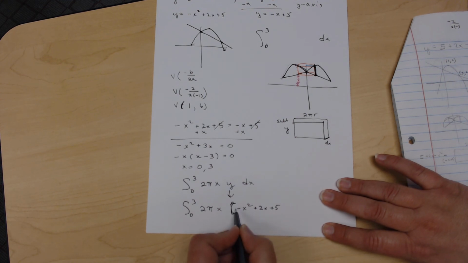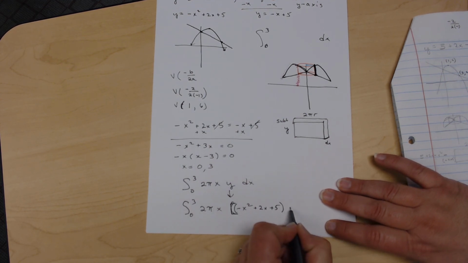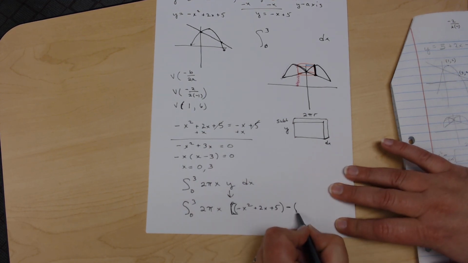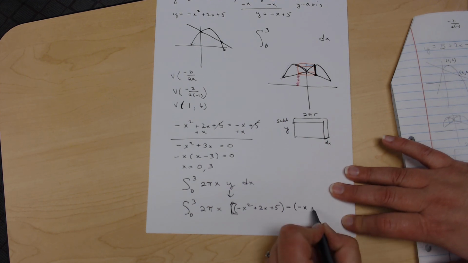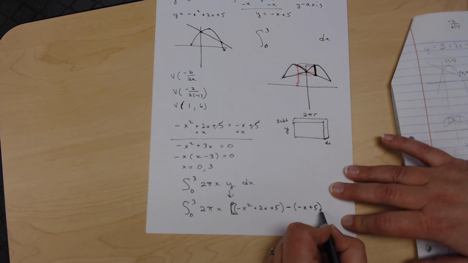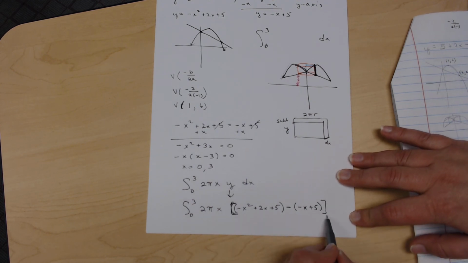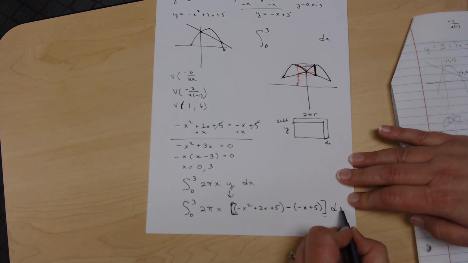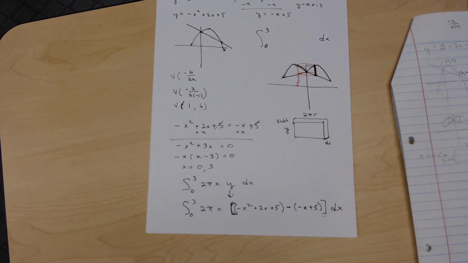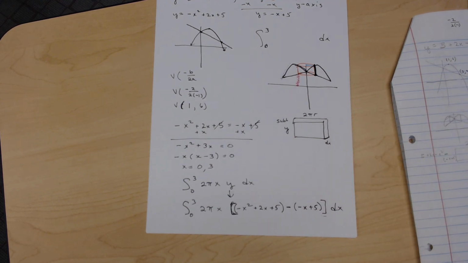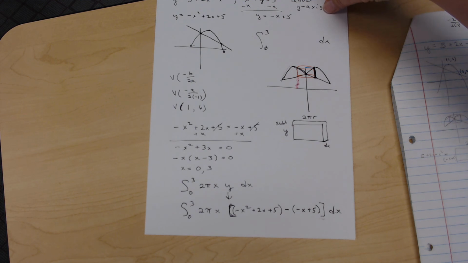Let's change it to this, because we need this minus the line, which was negative x plus 5. Okay. All of that is y, and then dx. But we're in good shape. Okay, so that's all the new part.